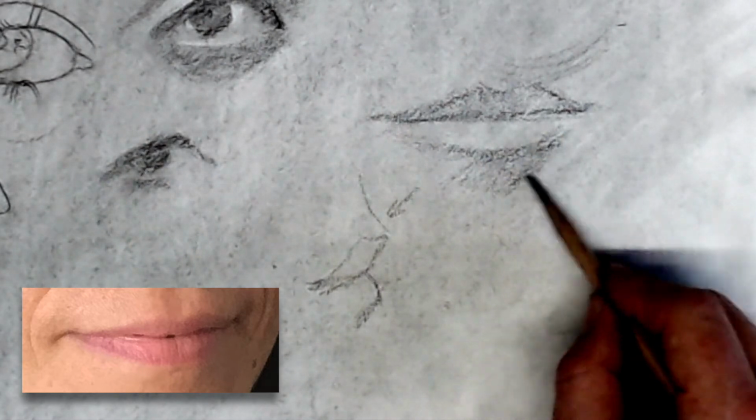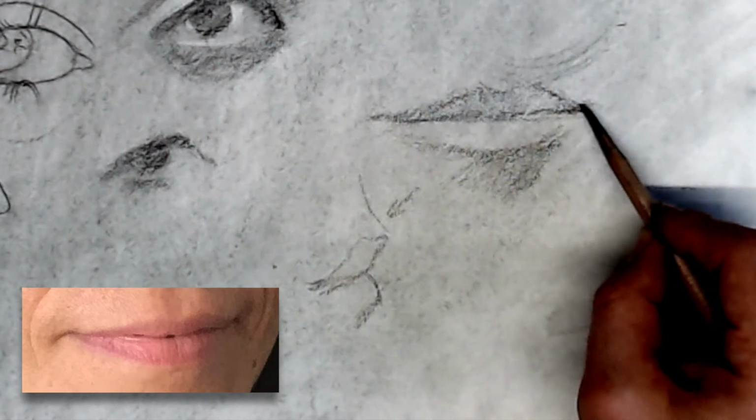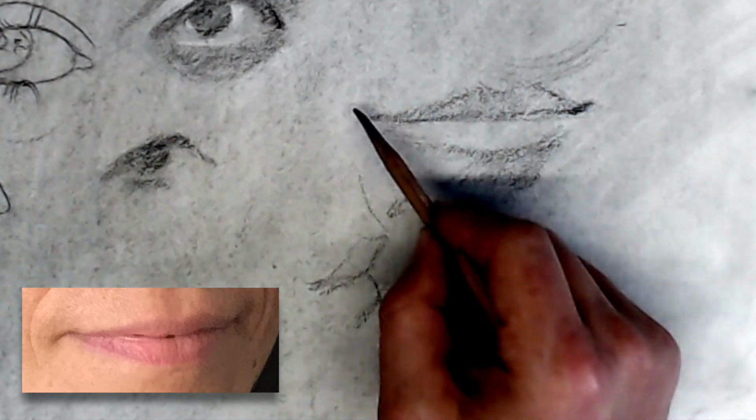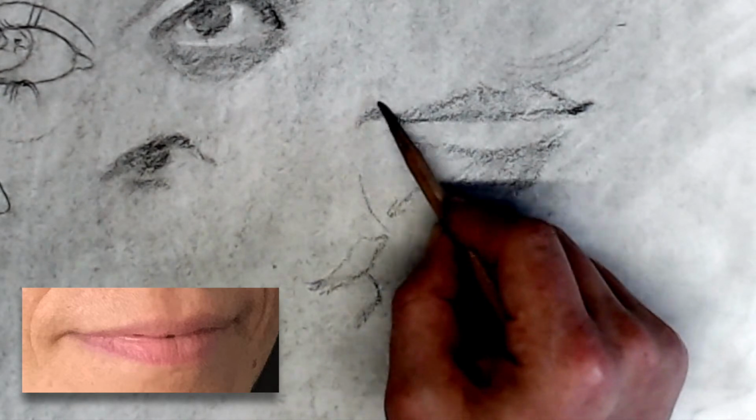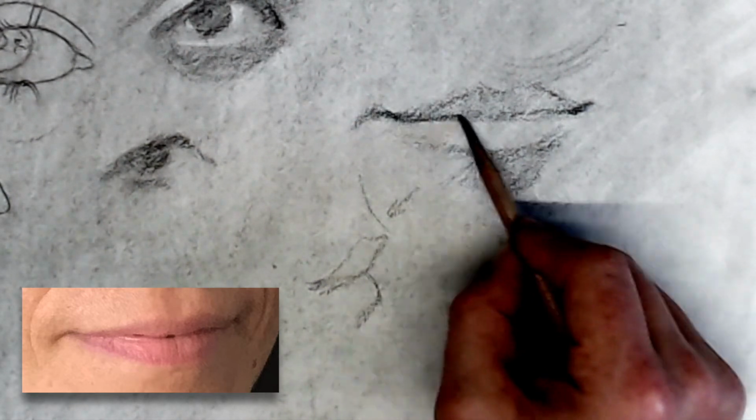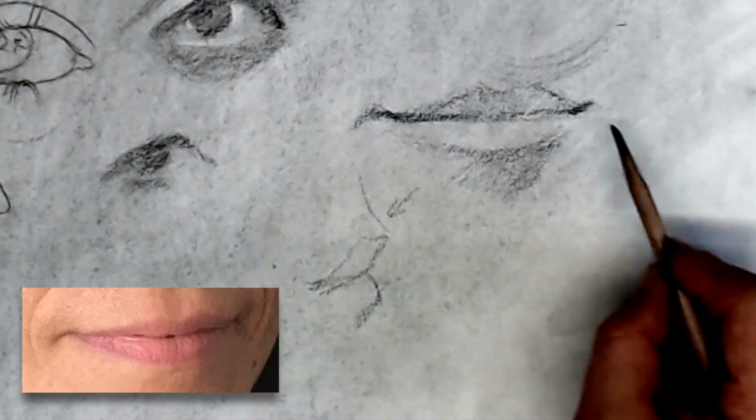So as much as possible, do your drawing with the side of your pencil. Basically draw with fuzz, draw with shading. So we're going to indicate a little bit of the fold here, build up the value little by little.